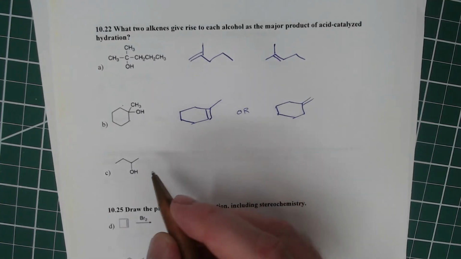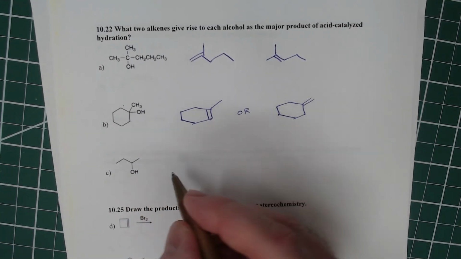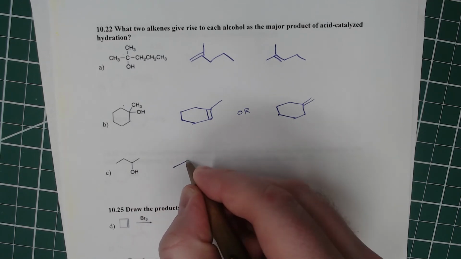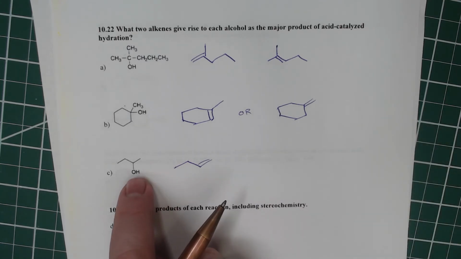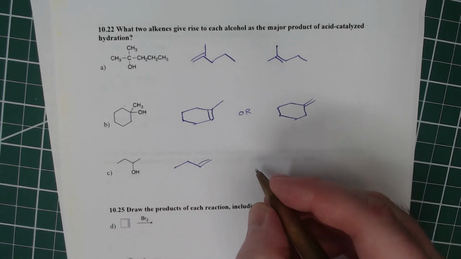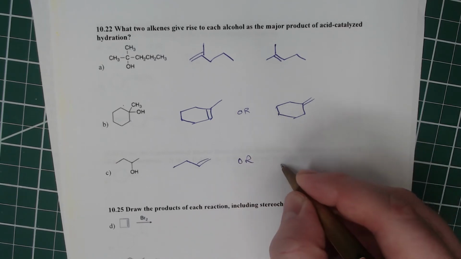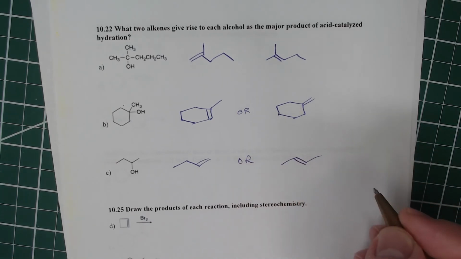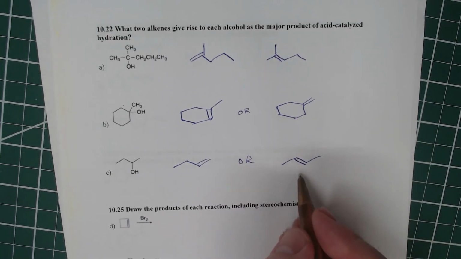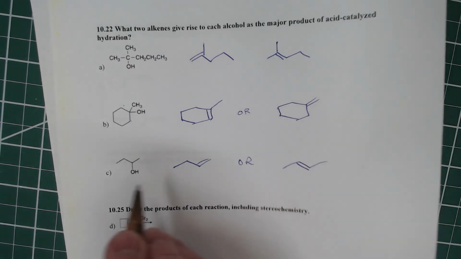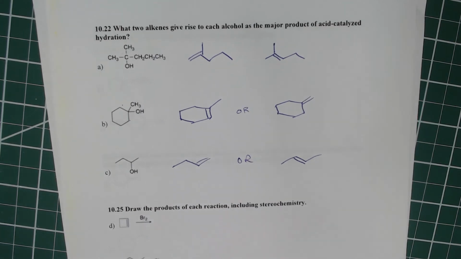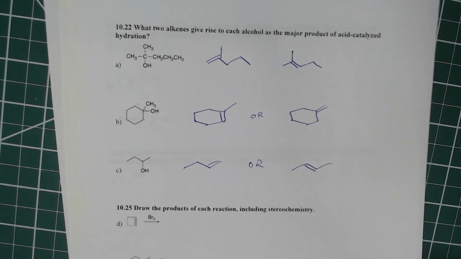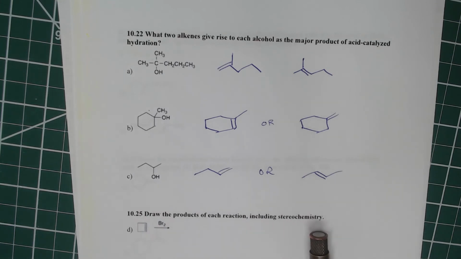All right, and then finally for this one, there are 2 possibilities here. We could have 1-butene, and that would definitely give that as a product. This is the major product. That would give Markovnikov addition. And then our other possibility would be 2-butene. And with 2-butene, it doesn't matter which way the OH ends up on, it's still going to give the same molecule. All right, so that is our acid catalyzed hydration.